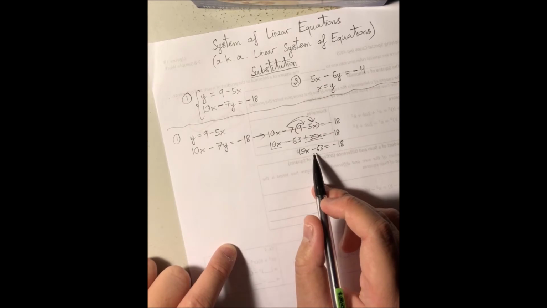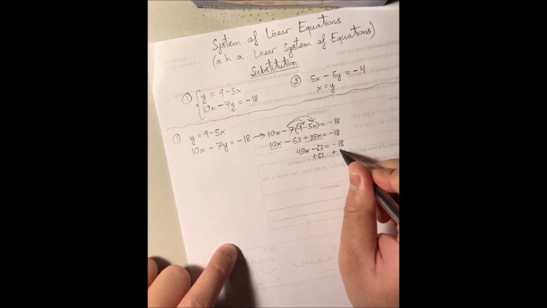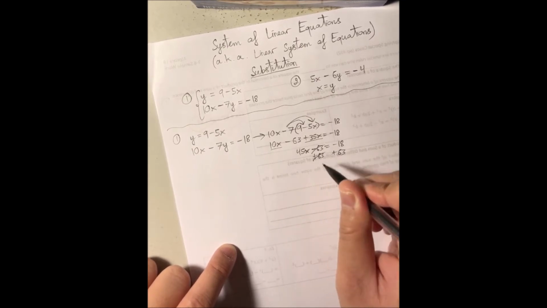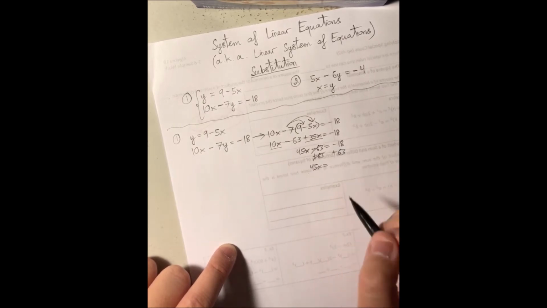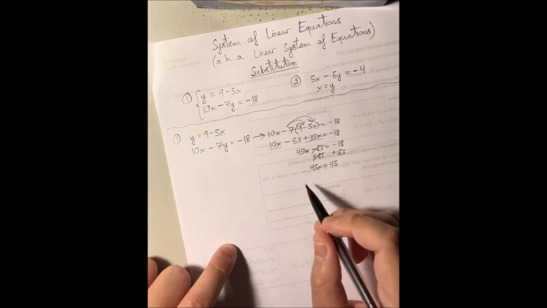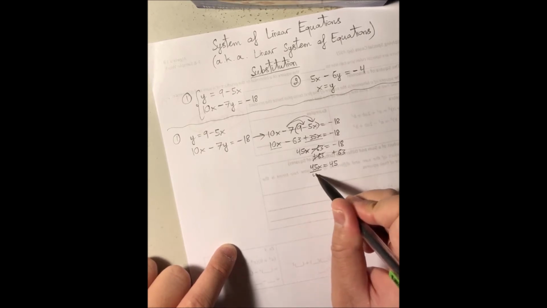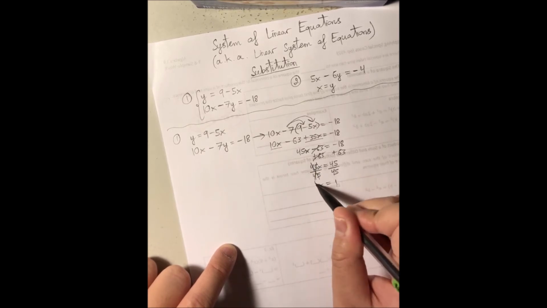Solving for x by getting rid of the minus 63 by adding it to both sides, I got 45x equals 63 minus 18. That will give me 45. 45x equals 45. Get x by itself by dividing both sides by 45. I get x equal positive 1.